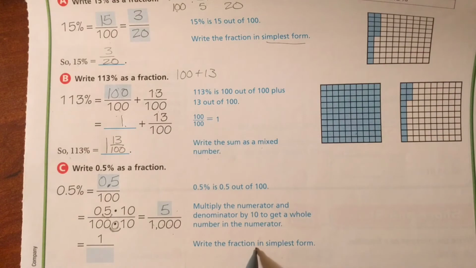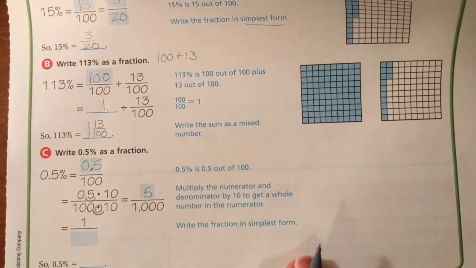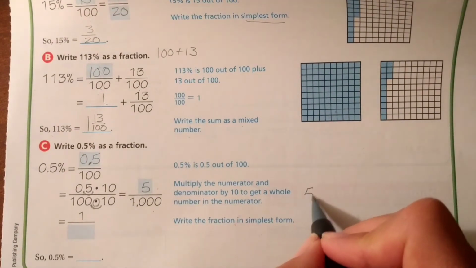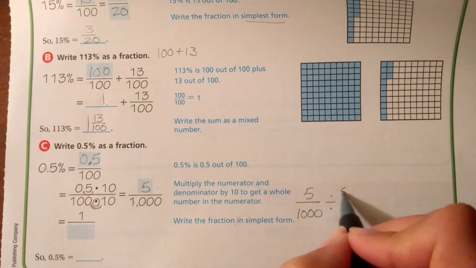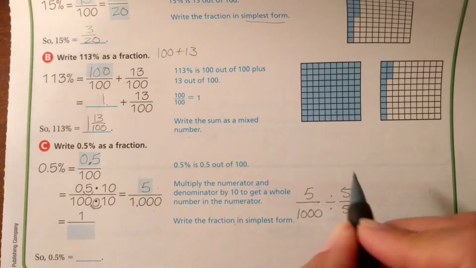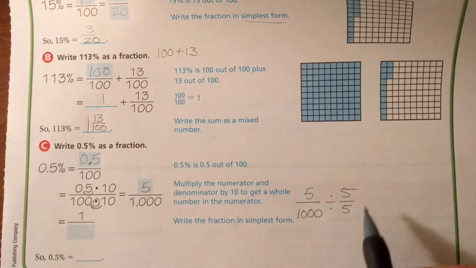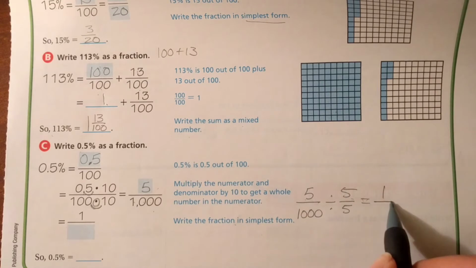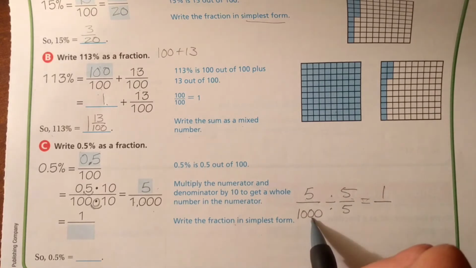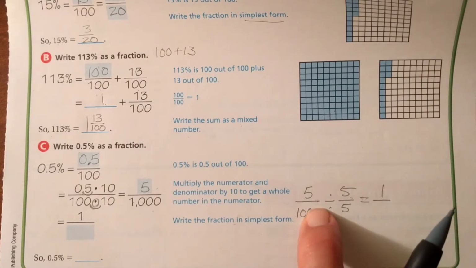Now we have to write it in simplest form. 5 and 1,000 have a common factor of 5. So I'm going to divide by 5 over 5, or a form of 1. 5 divided by 5 is 1. 1,000 divided by 5. Well, think about 10 divided by 5.